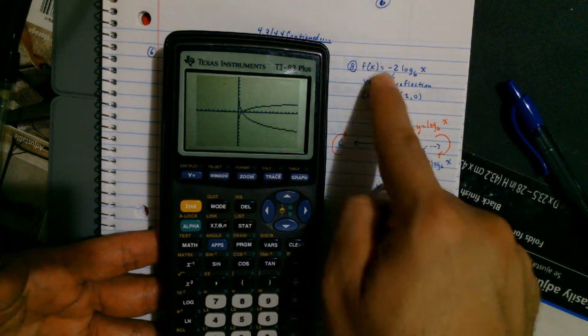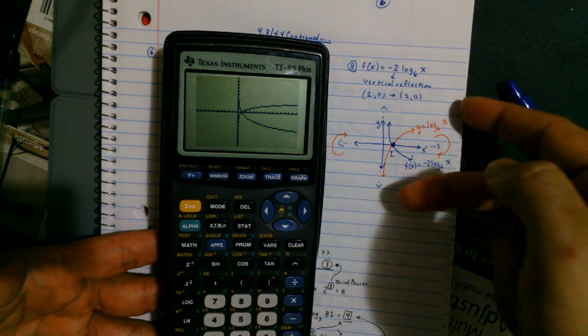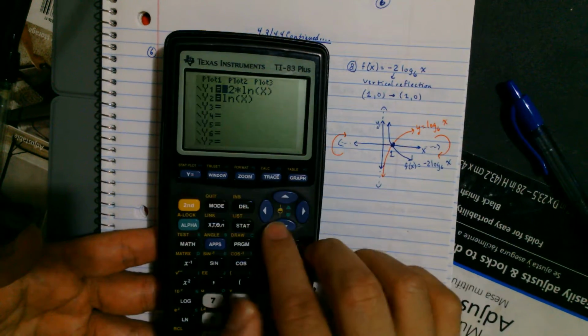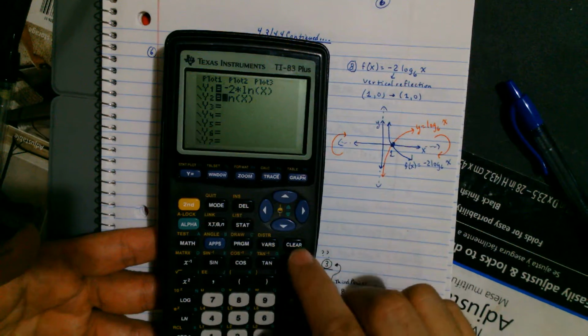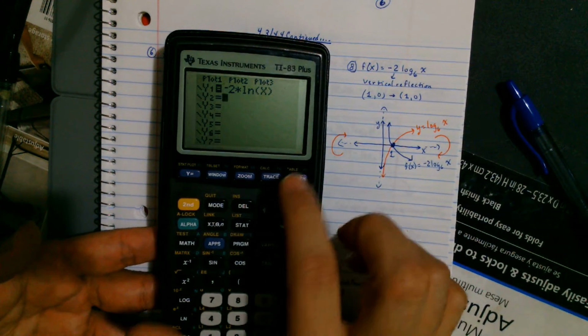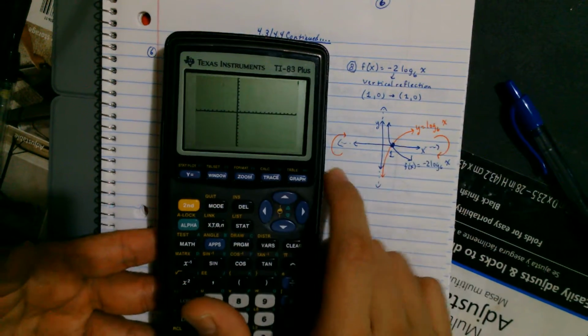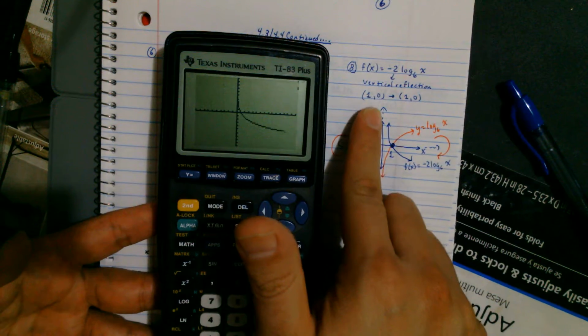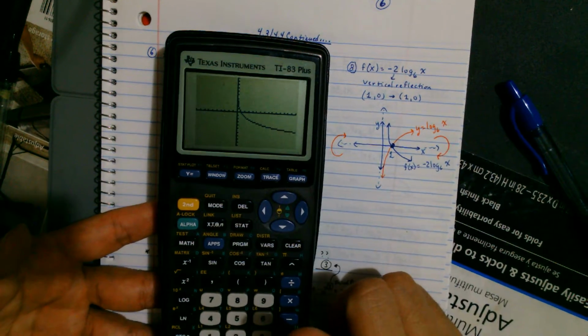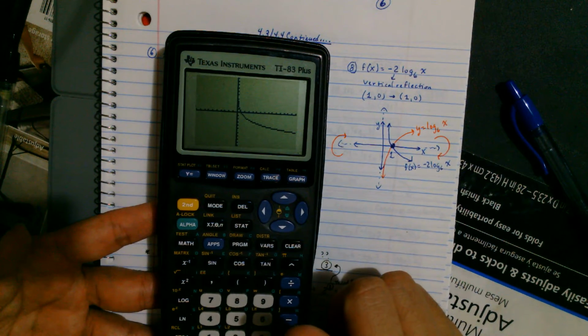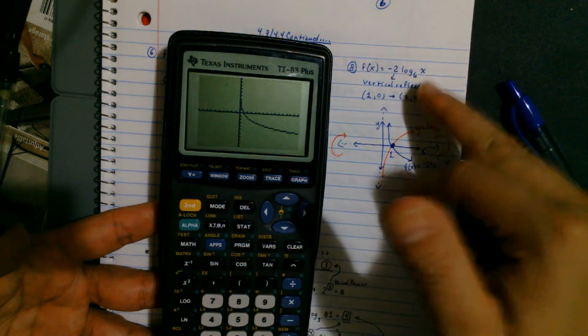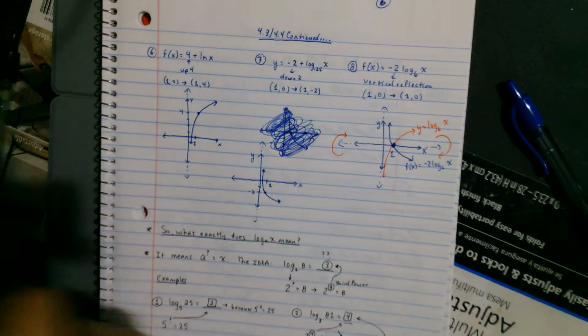So this is the flip. You can see that's how it ends up. Flipped. Okay? So it means vertical reflection, essentially, or about the y-axis.